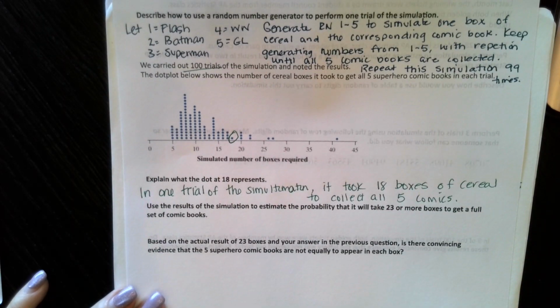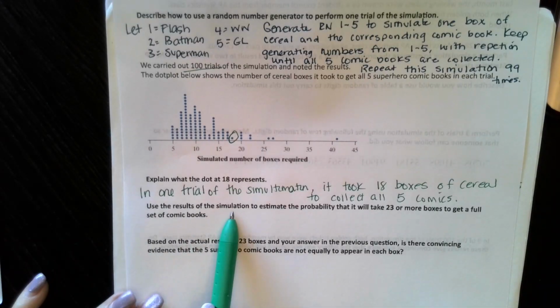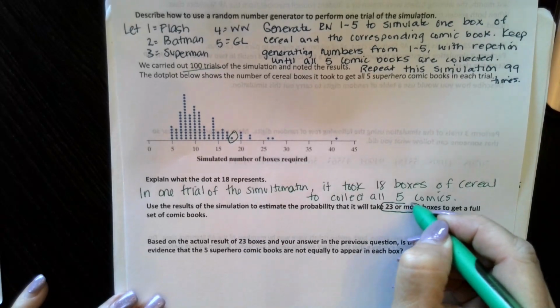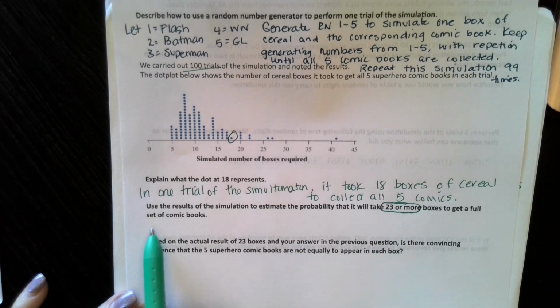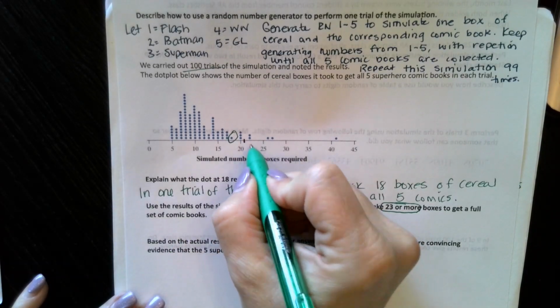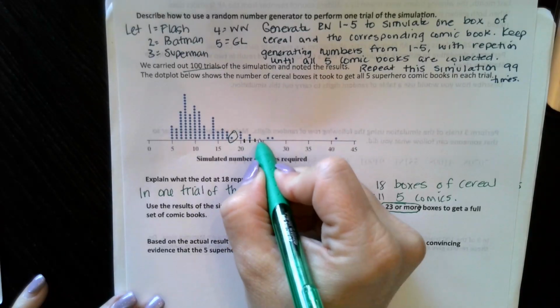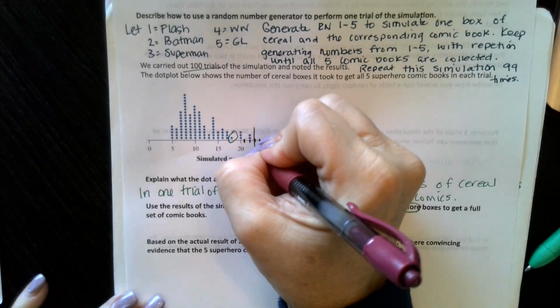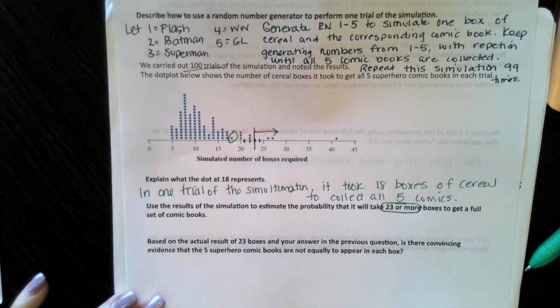Now it says use the results of the simulation to estimate the probability that it will take 23 or more boxes to get a full set of comic books. If I look up here, this would be 21, 22, 23, 24, 25. So if I want 23 and greater, it's going to be that area.